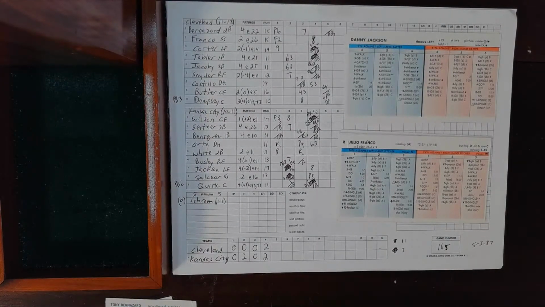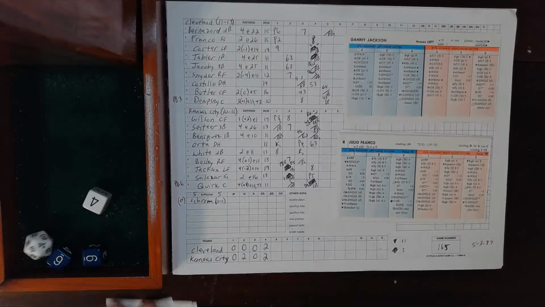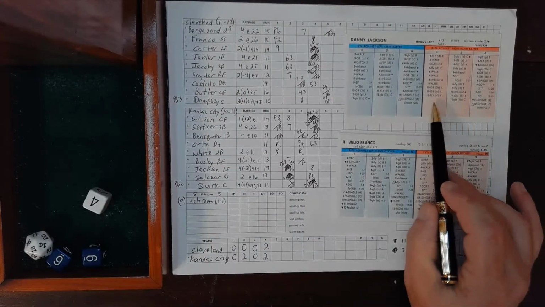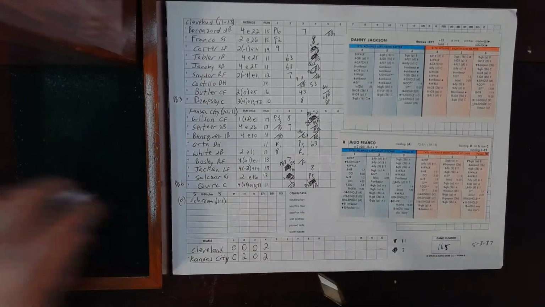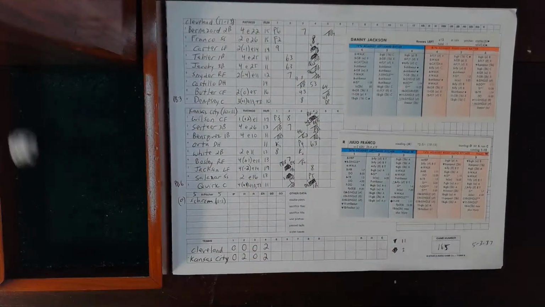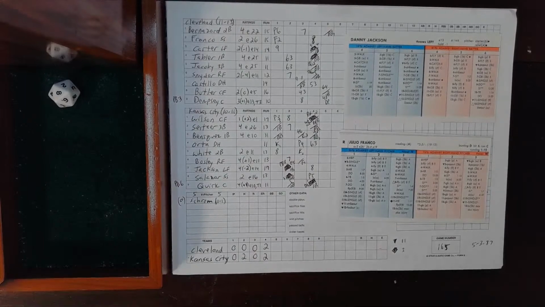Julio Franco. 4-12. Jackson against the righty. Fly ball right field X. That's Bosley. He's a 4-11, so not very good defensively. 4 and an 8's probably going to drop in for a hit, I would think.